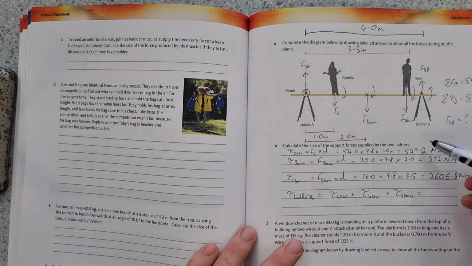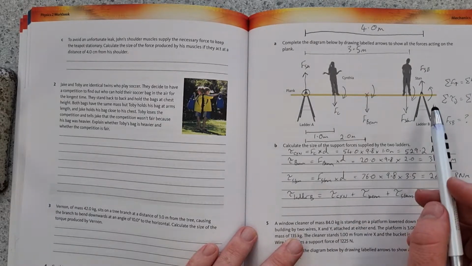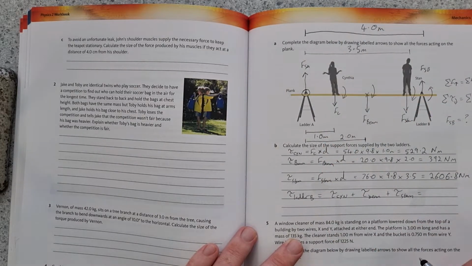And so we know that when we add these together, we get the same torque as is provided in the anti-clockwise direction from the support force at B. And that comes out to be 3,528 Newton meters just from adding these three together.